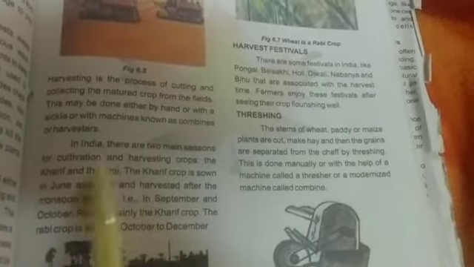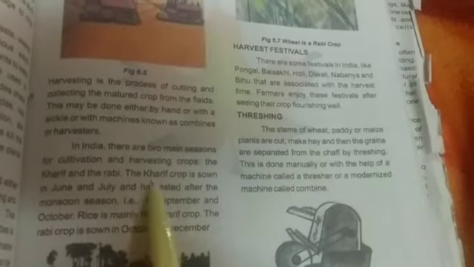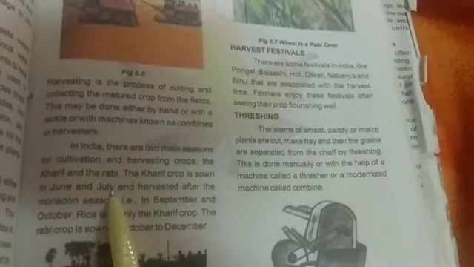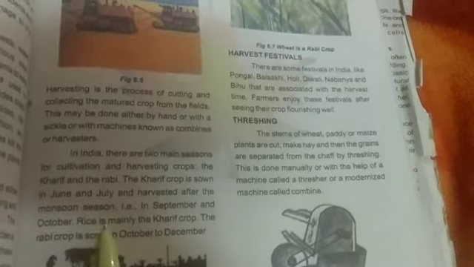In India, there are two types of seasons for cultivation and harvesting. The seasons are Kharif and Rabi. The Kharif crop is sown in June and July. We sow them and they are harvested after the monsoon, that is in September and October. Rice is an example of a Kharif crop. So rice is sown in June and July and is harvested in September and October.